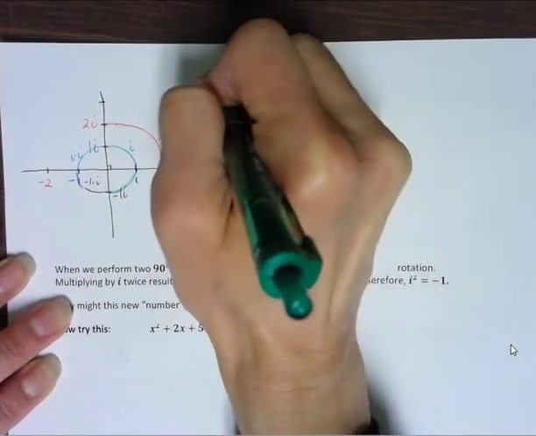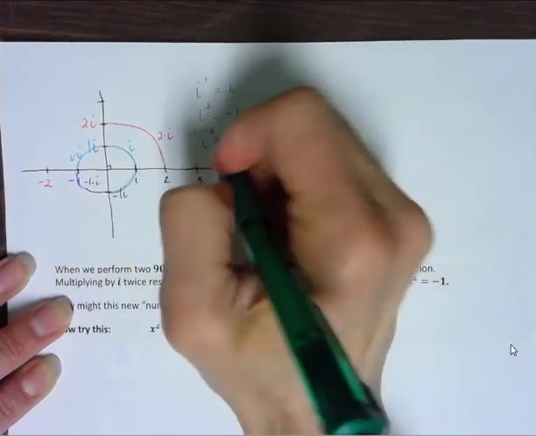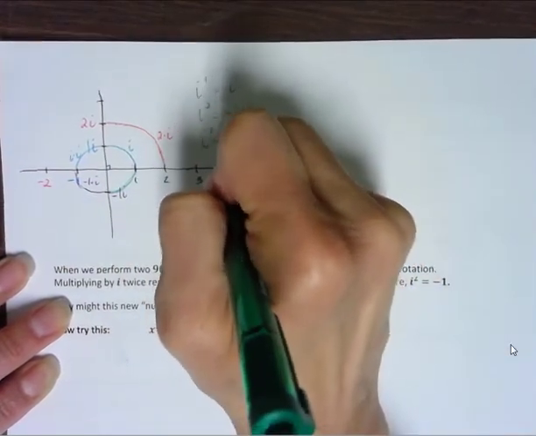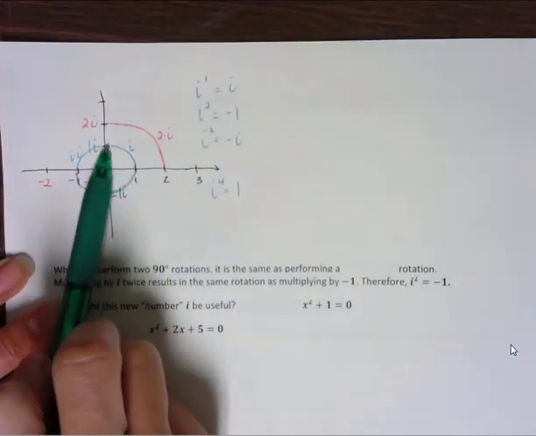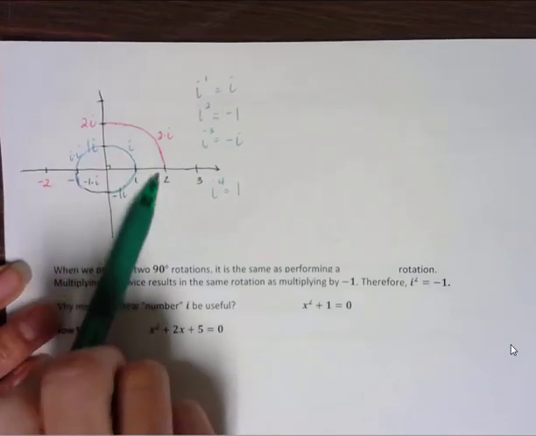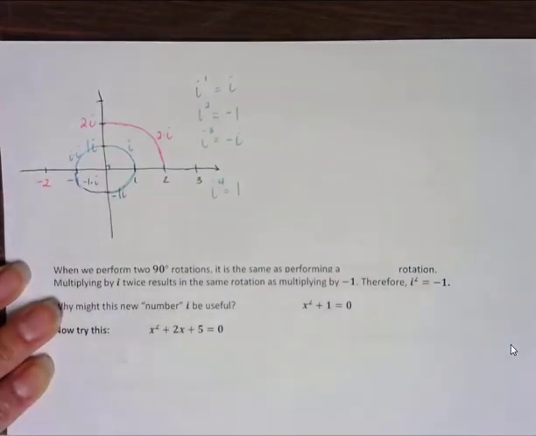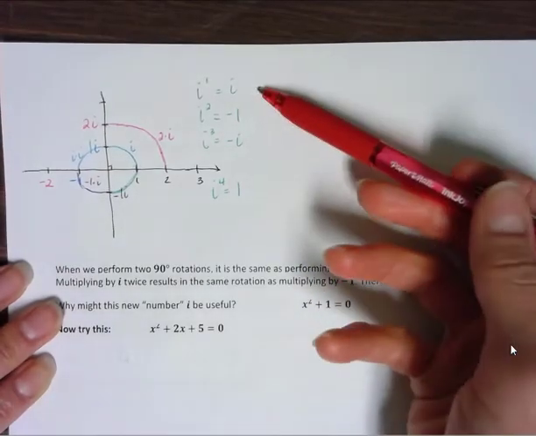The 3rd one brings us to -i, and then one more time brings us back to 1. And then after that, it would repeat its pattern. So i to the 5th would bring me back to i, i to the 6th would bring me back to -1, and so forth.